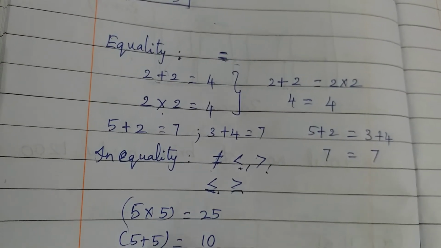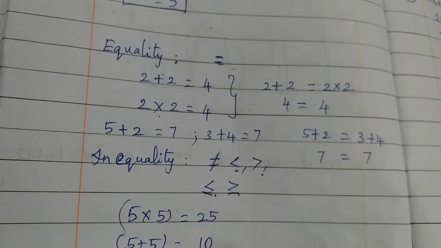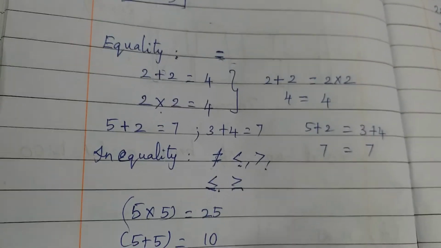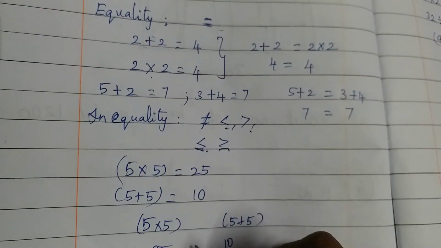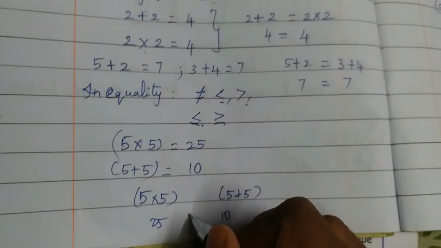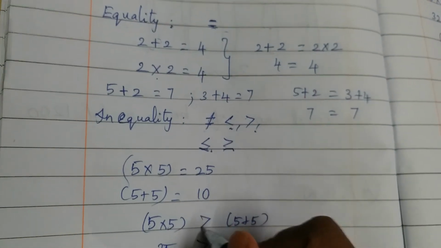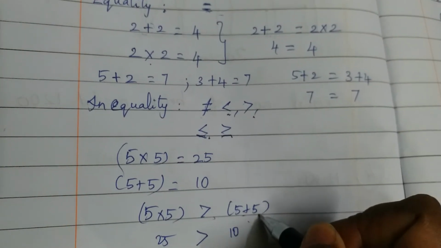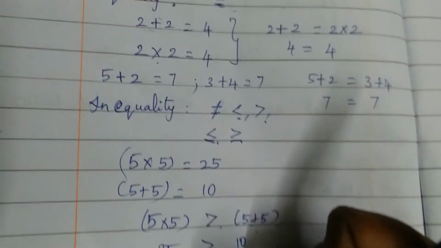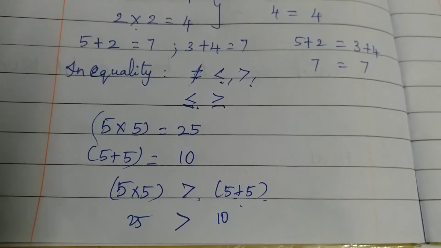What is the answer? 5 into 5 is 25, and here 5 plus 5 is 10. So here 25 is greater than 10. So we can write 5 into 5 is greater than 5 plus 5. Is it clear, children? This is how we can write an expression.